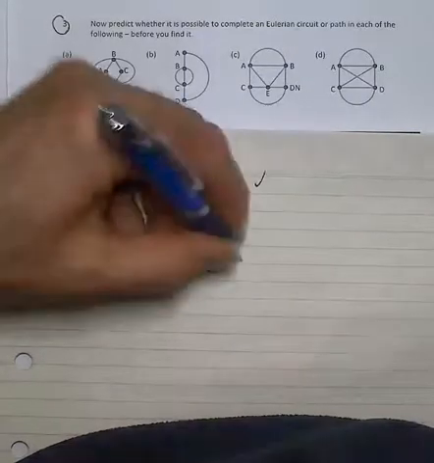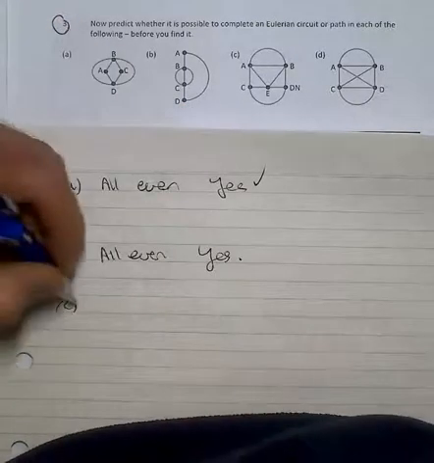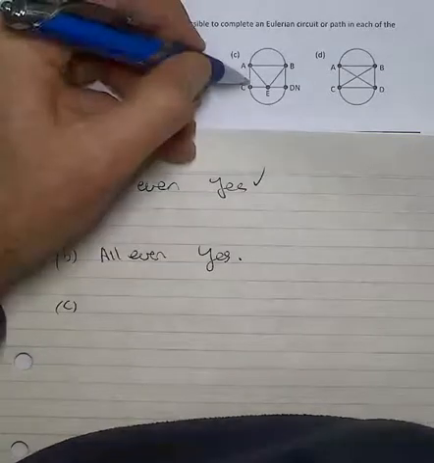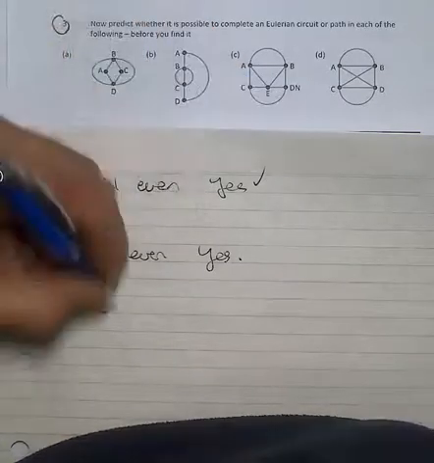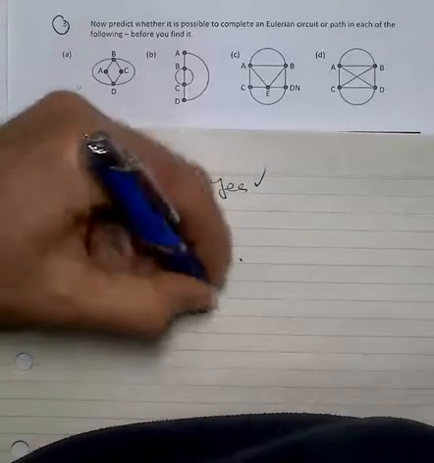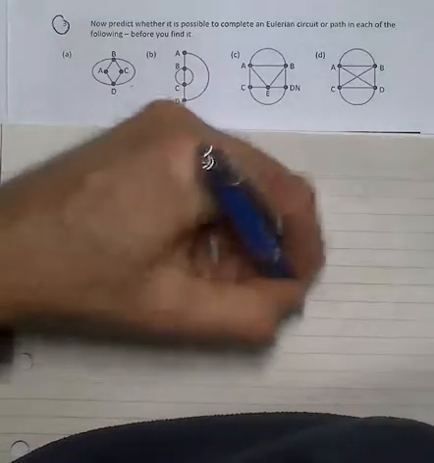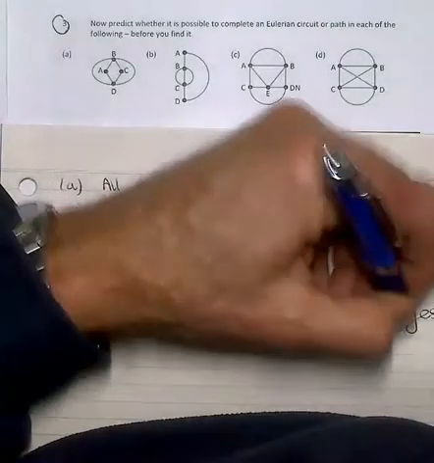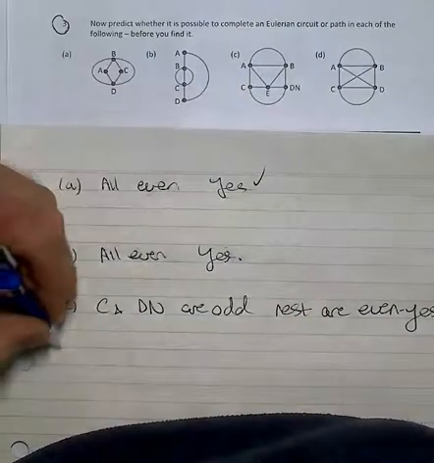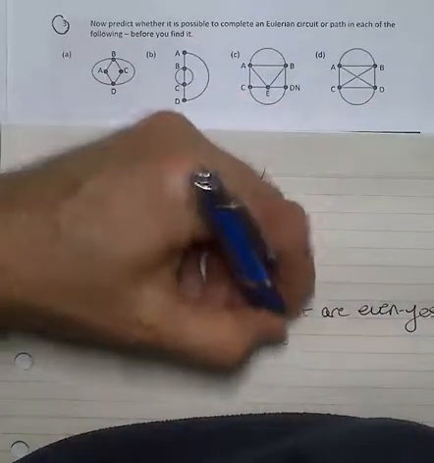So yes. In the case of C, you can see here that both C and D are odd. The rest are even. So yes, that can occur for a Eulerian path only.